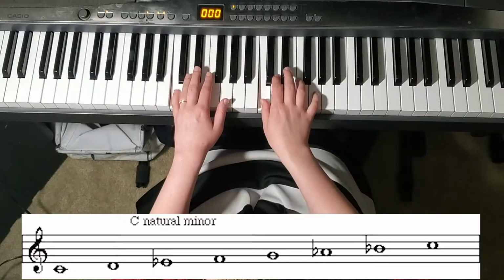We often talk about major scales as sounding happy. Minor scales are the ones that sound sad. They sound like this.